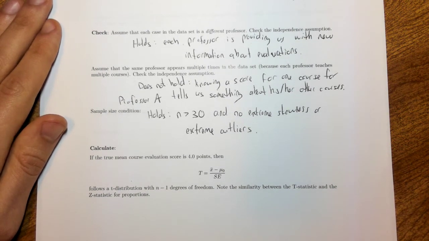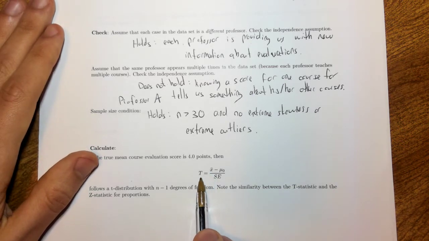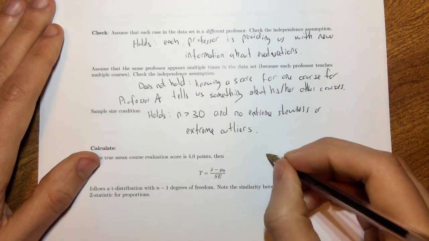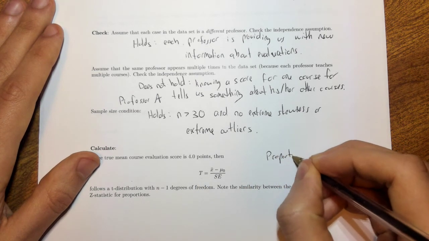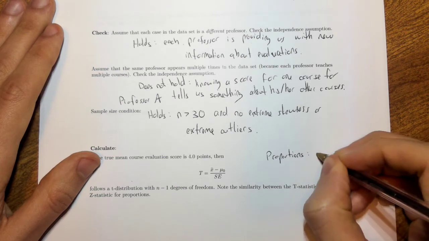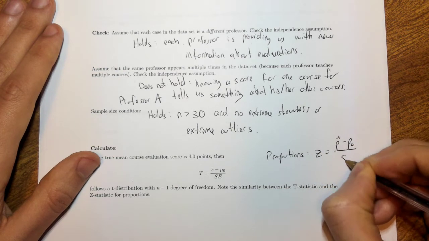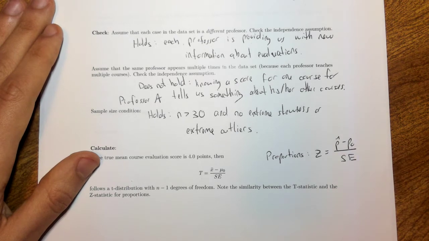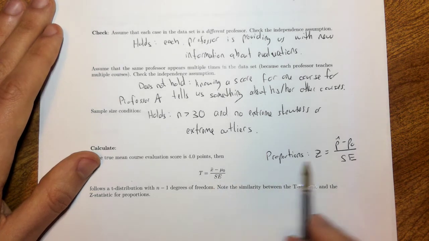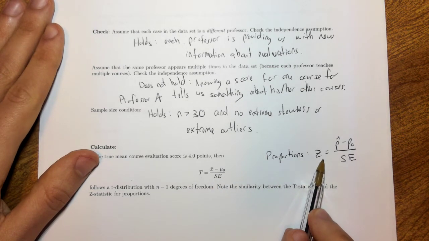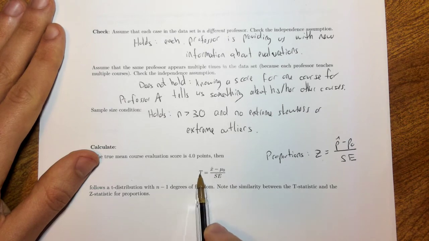All right, and so now for the calculate step, this should look pretty similar to something that we've already seen. Remember, for proportions, we found a z-stat as that. This structurally looks very, very similar, except now instead of using the z distribution to get a p-value, we're going to end up using the t distribution.